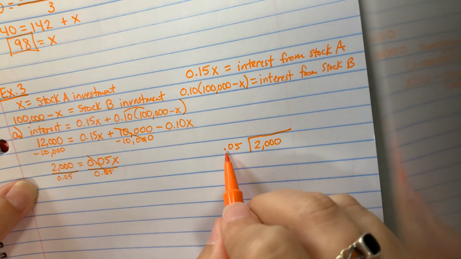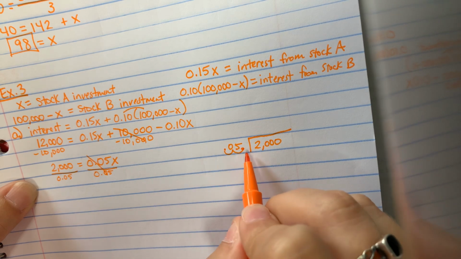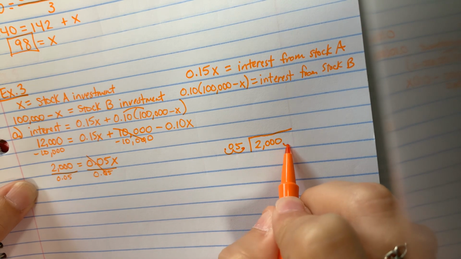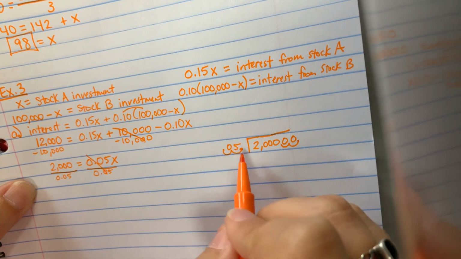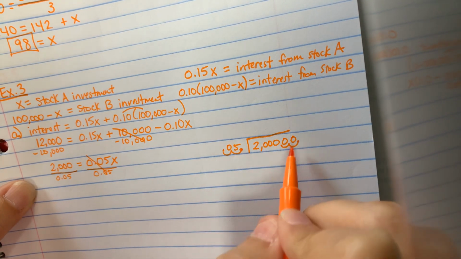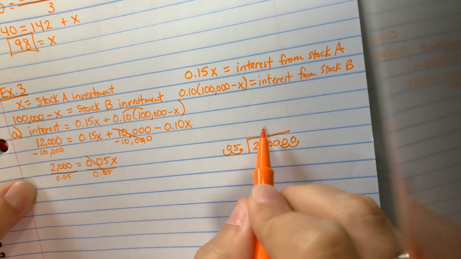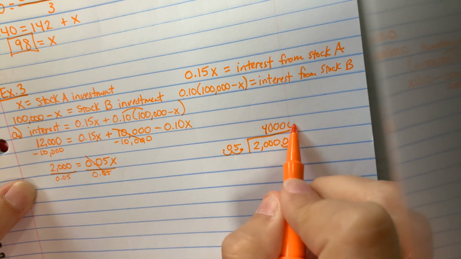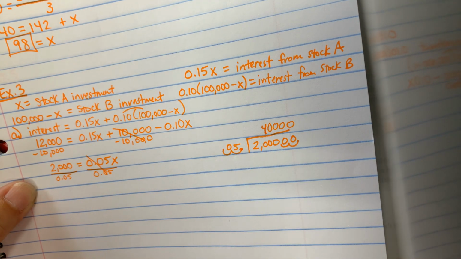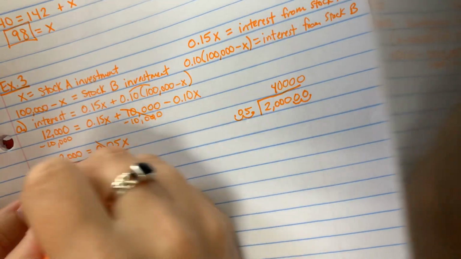And in order to do that, I need to move my decimal out 2 spots. So it starts here, I need to move it out 2 spots, add some zeros in there. And then 5 into this is what I'm looking at. So 5 will go into 20 4 times, and then the rest of those will just be zeros. So you should end up with 40,000 for X.